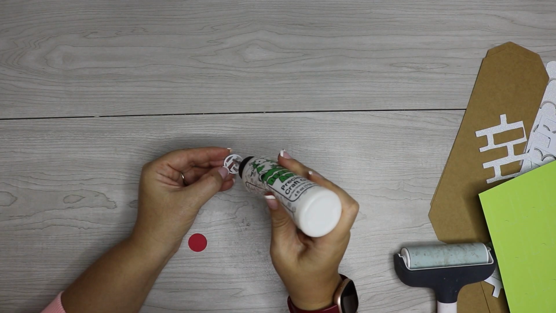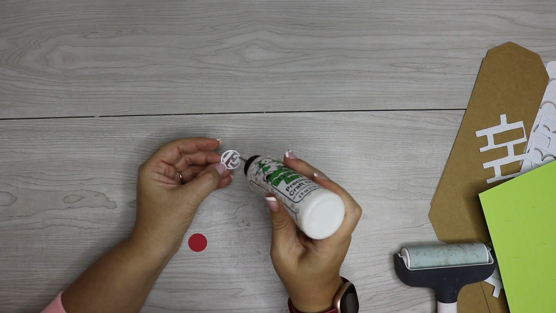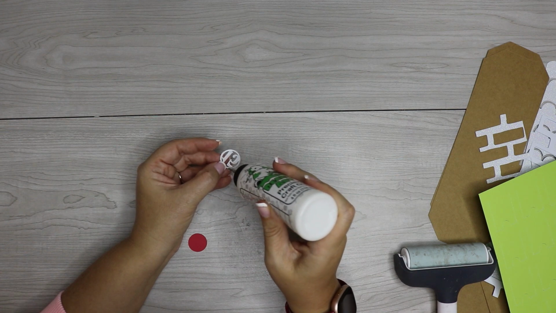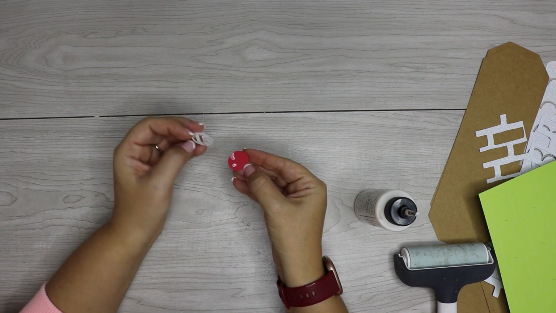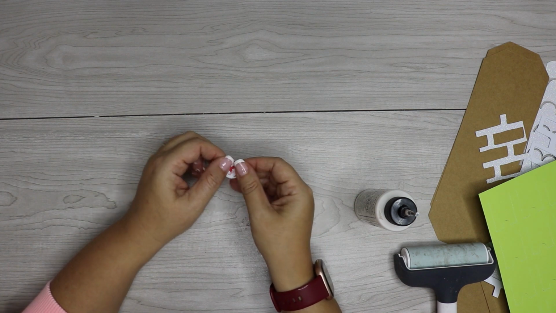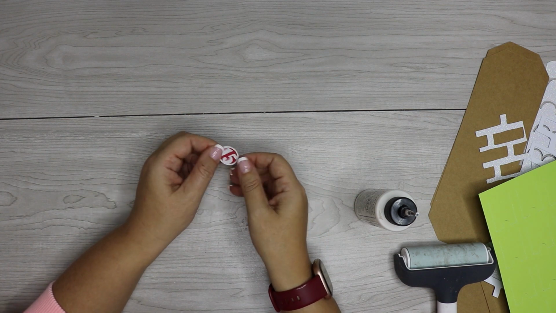So for the next step, go ahead and glue all of your letters together. You're just gluing the letter right on top of the circle. Oops. And I'm really lucky that my glue dries clear, so you're not going to be able to see this mess that I'm making.